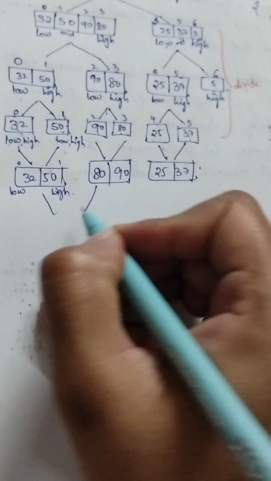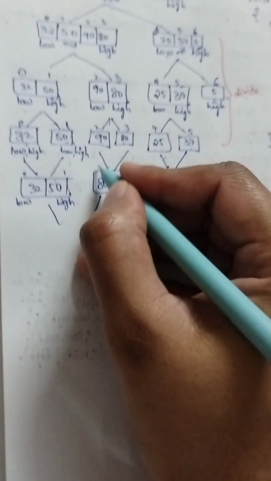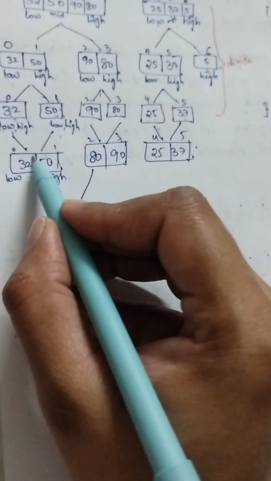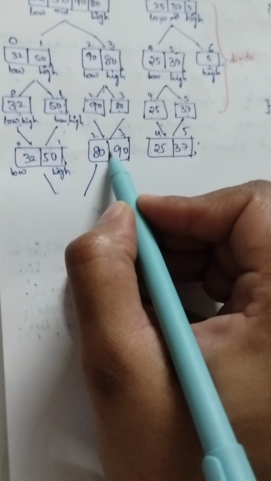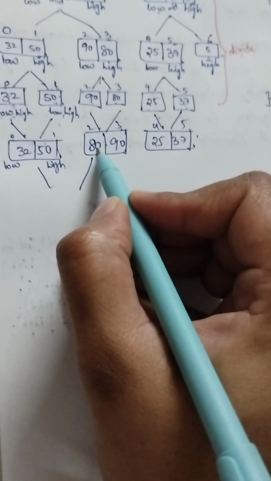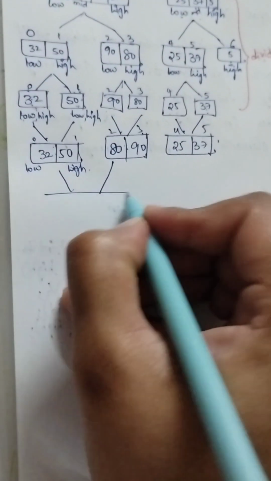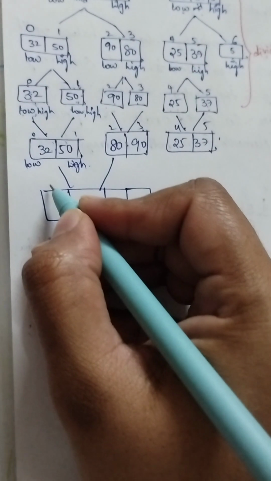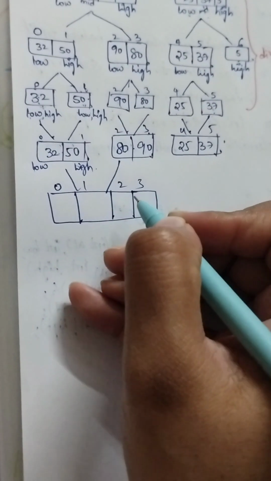See, if I want to merge these two from 0 to 3 index, I need to merge. These are the 2 sorted subarrays. I need to merge these 2 sorted subarrays, which means the new array will contain 4 elements, that is 0, 1, 2, 3, right?